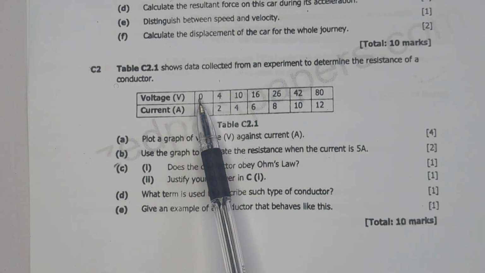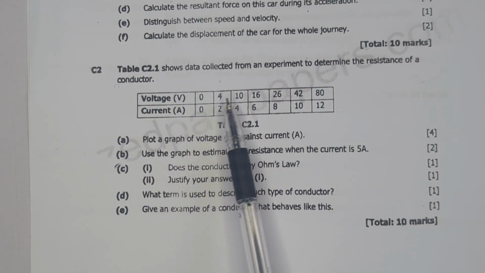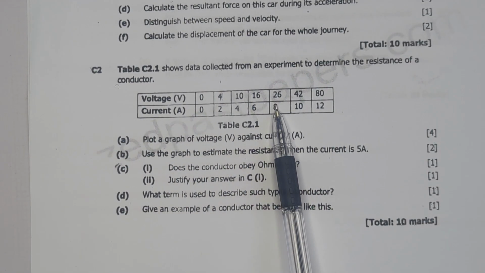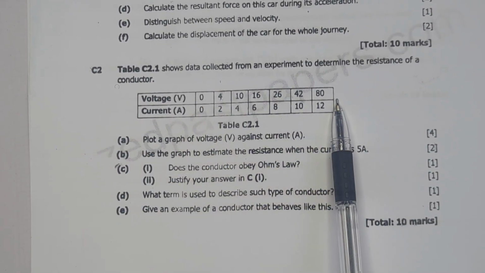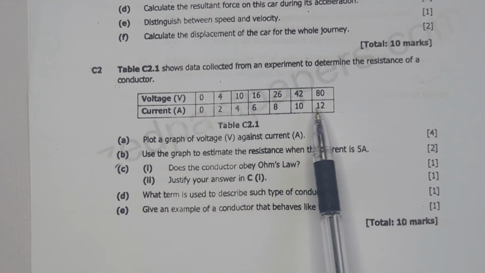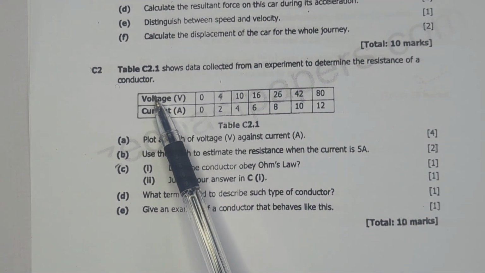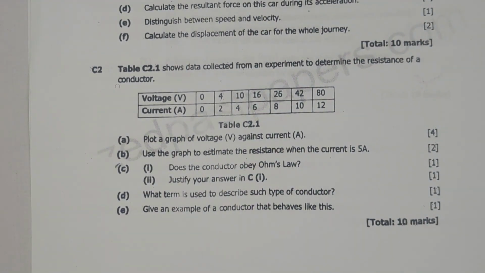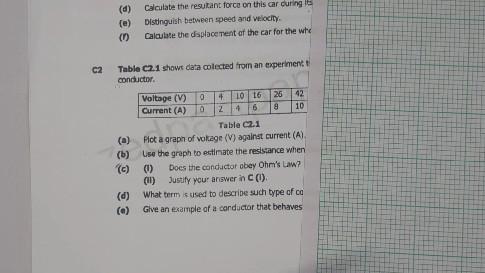Now if we check the range for the voltage, this is 0, 4, 10, 16, 26, 42, and 80. So from 0 to 80. And the range for the current is 0 to 12. So for the scale for the voltage, on our graph we are going to use 2 centimeters.